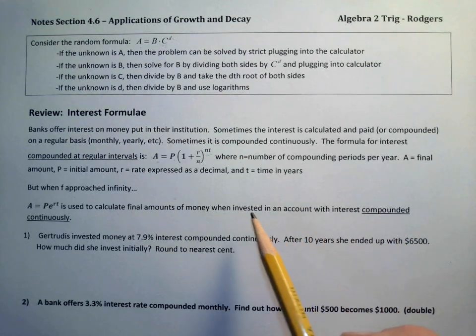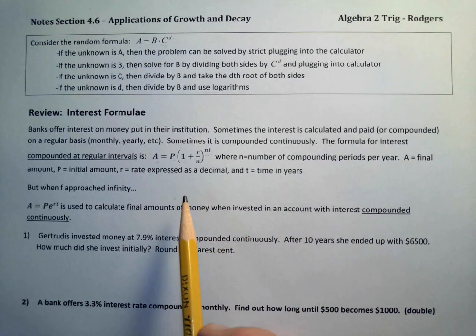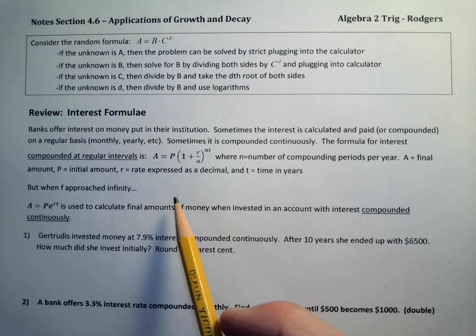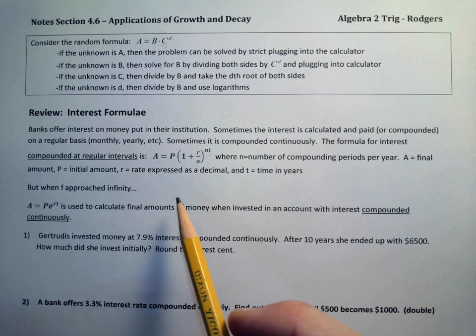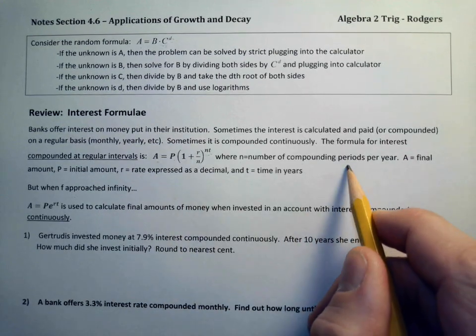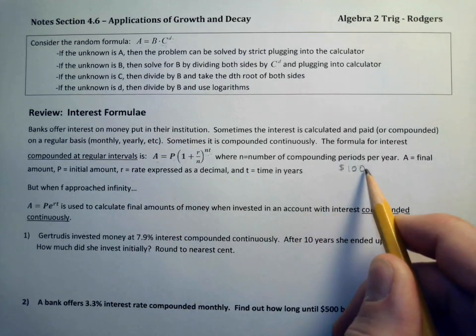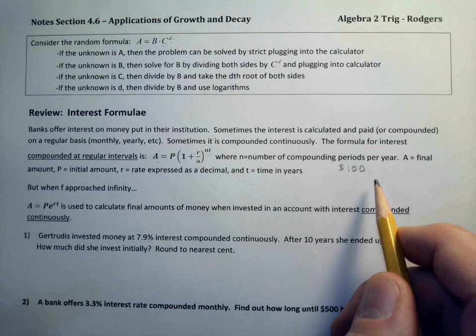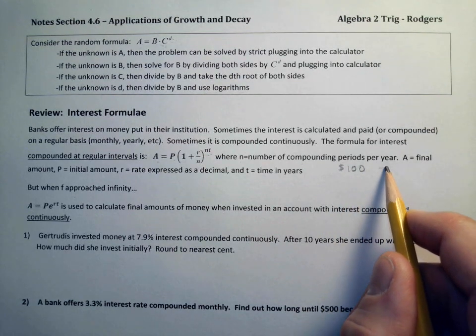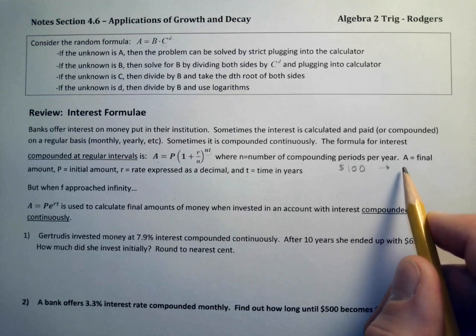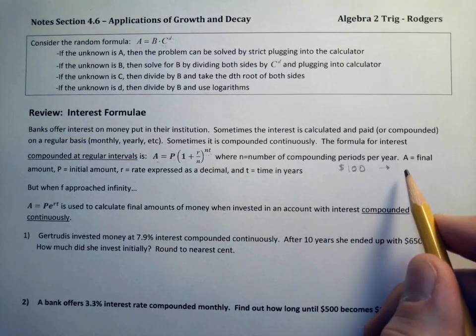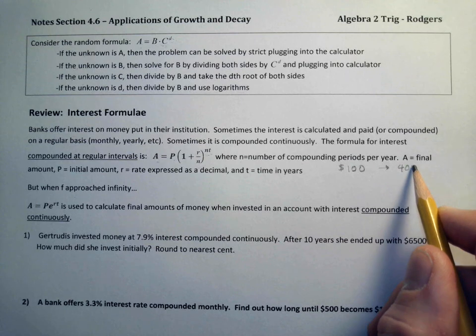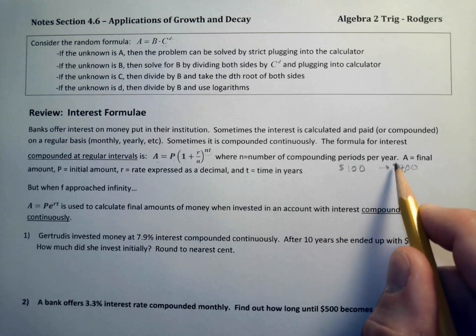Now, of course, if I compound monthly, then the amount at the end of that month is not going to be as much as if I compound it annually. So at the end of 1 year, let's just say I put $100 into the account to start with. If I compound annually, then maybe at the end of the year, they add, I don't know, interest rates are pretty low right now as far as how much you get in your account. But let's say they add $4 into my account, okay?